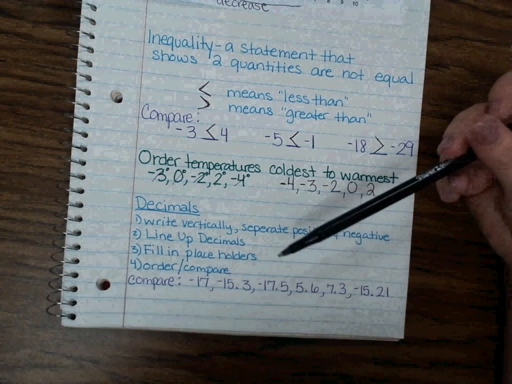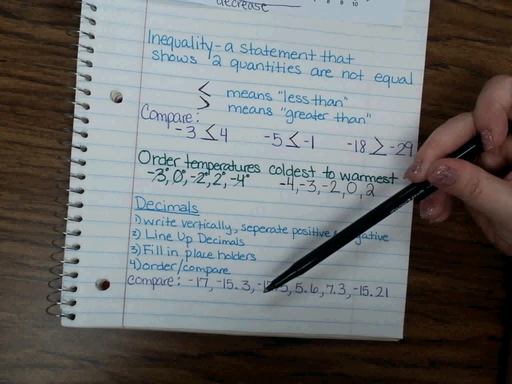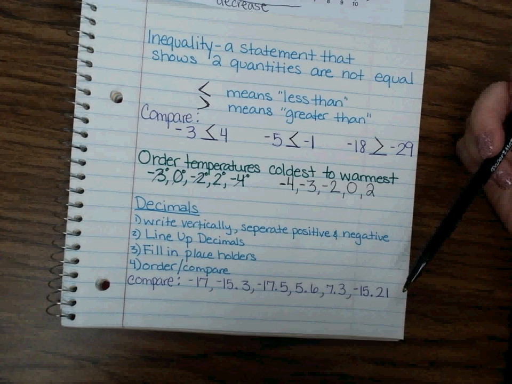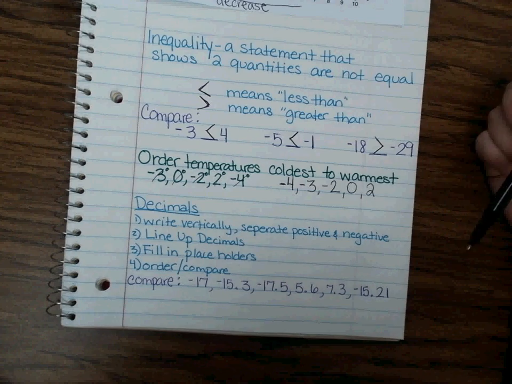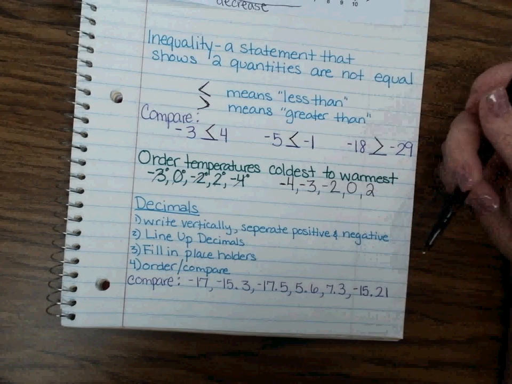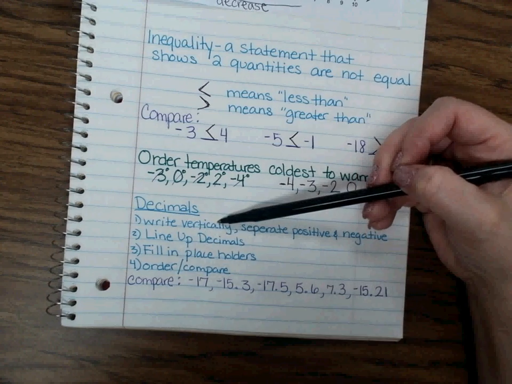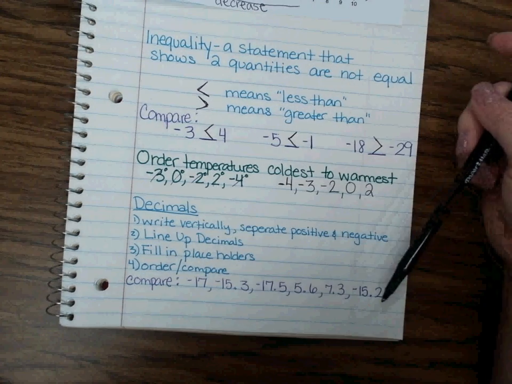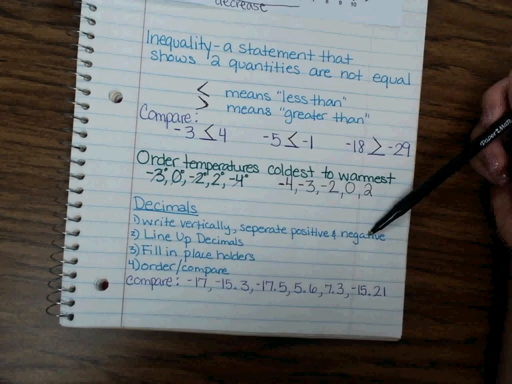Our example says I'm comparing negative 17, negative 15.3, negative 17.5, 5.6, 7.3, and negative 15.21. So I am going to compare those numbers. Now the first thing I have to do is write them vertically. They are currently written horizontally across my page, like the horizon. So I'm going to write them vertically, and I'm going to separate my positives and my negatives.